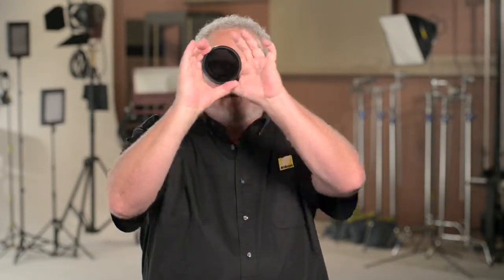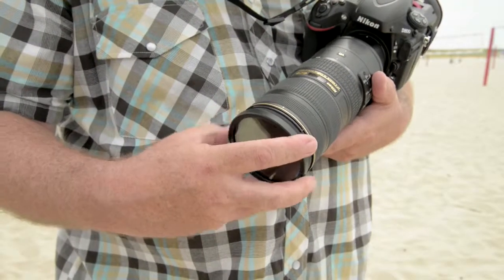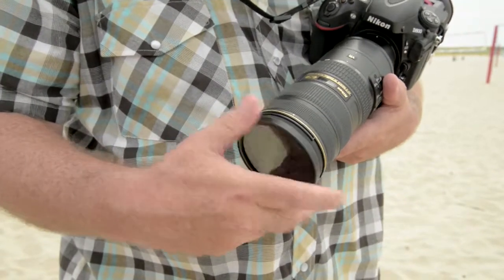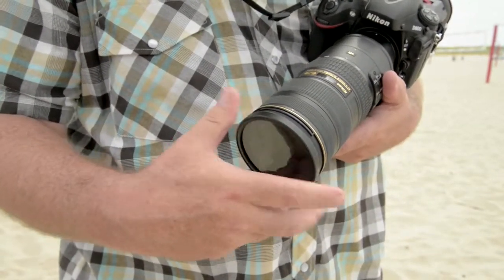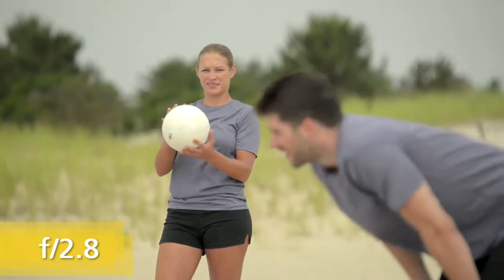So that's where this comes in. It's called a variable neutral density filter, or ND filter for short. It's a dark but optically transparent filter that allows you to adjust its opacity. Its only job is to knock down the brightness of the light coming into the lens by about 2 to 8 stops, without affecting the color or anything else in your shot.